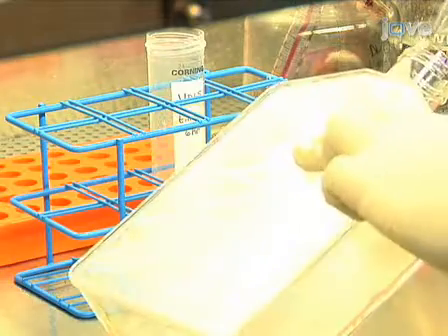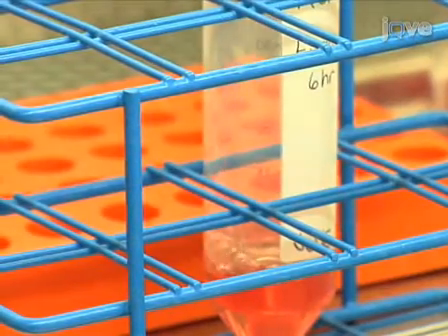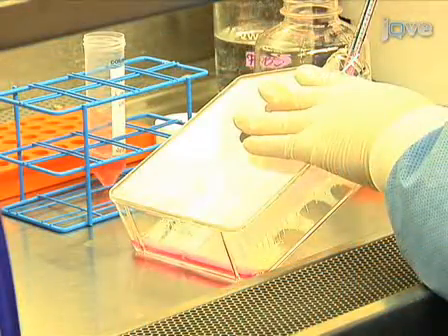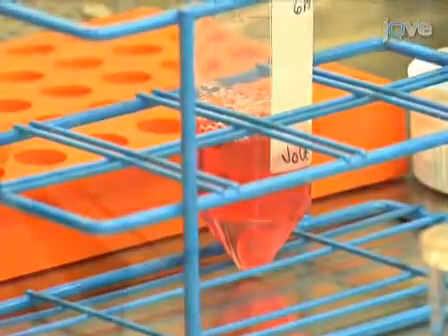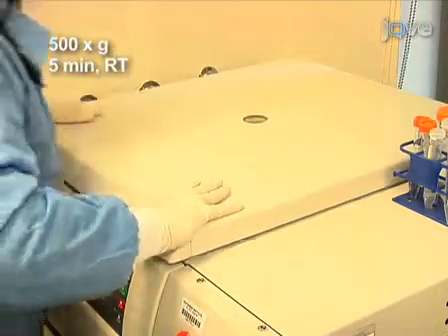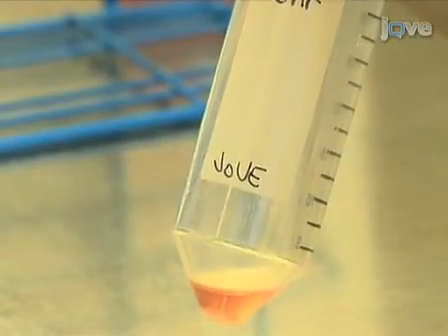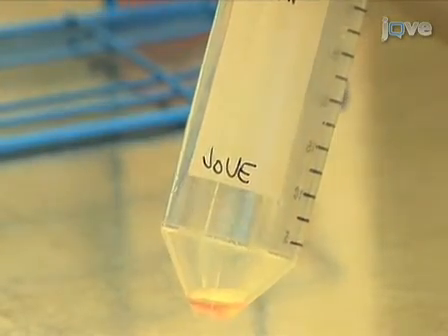Transfer the cells with a sterile serological pipette into a 50 milliliter conical tube. Wash the flask with an equal volume of cell growth media and add the media to the trypsinized cells in the conical tube. Centrifuge the cells at 500 g for 5 minutes at room temperature. After centrifugation, remove the trypsin media from the cell pellet.